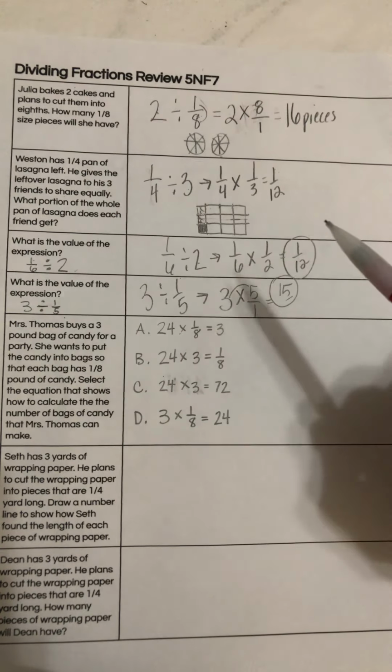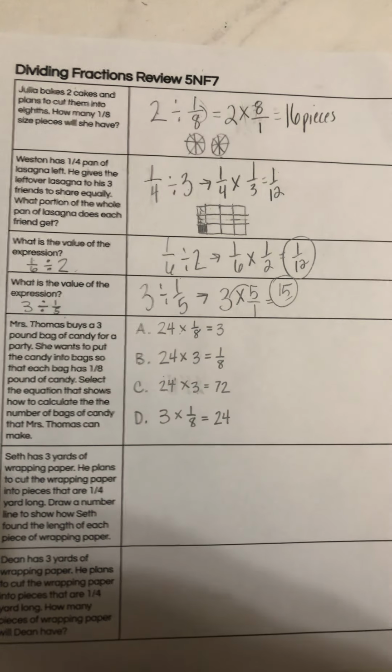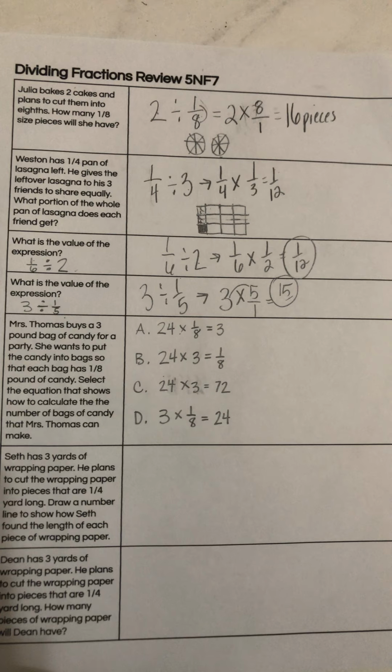All right, Mrs. Thomas buys a 3-pound bag of candy for a party. She wants to put the candy into bags so that each bag has 1/8 pound of candy. Select the equation that shows how to calculate the number of bags of candy that Mrs. Thomas can make.